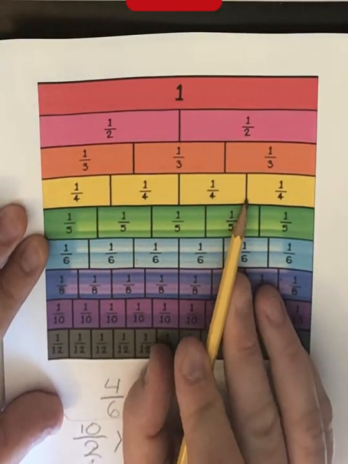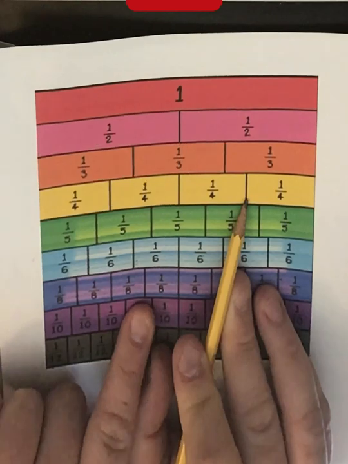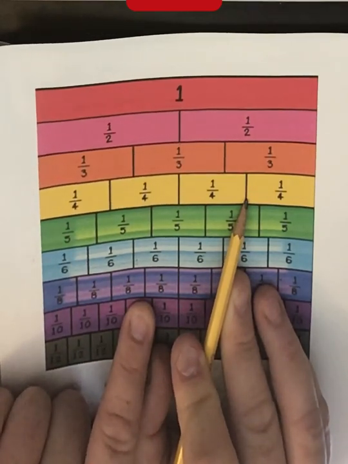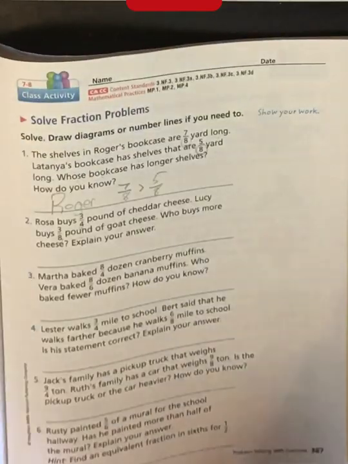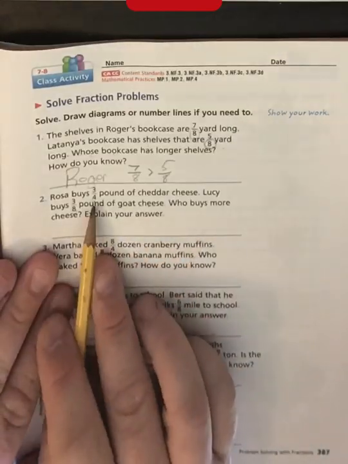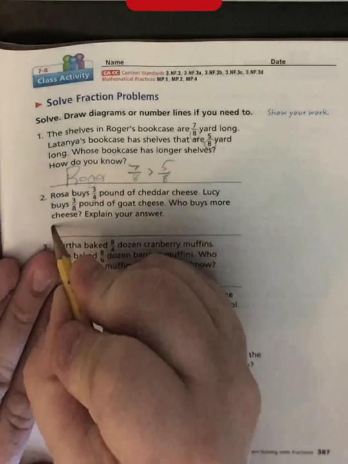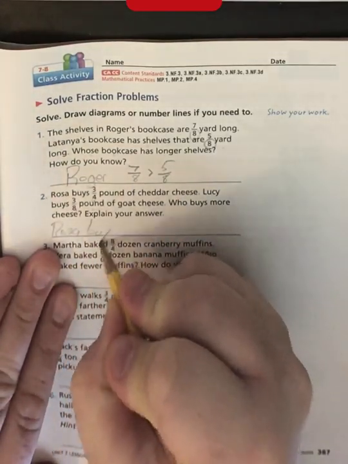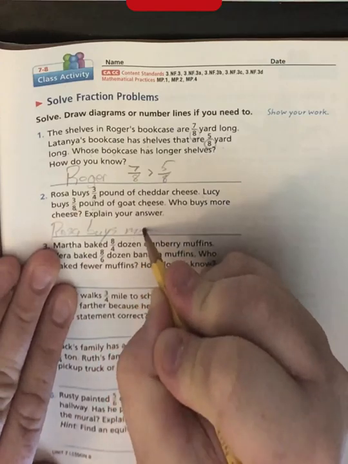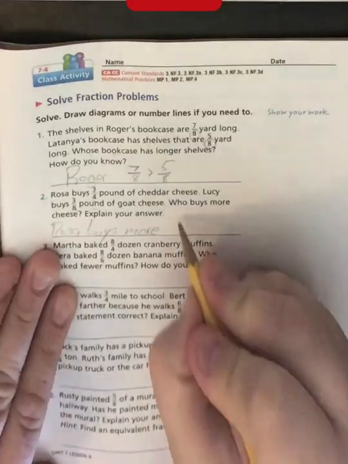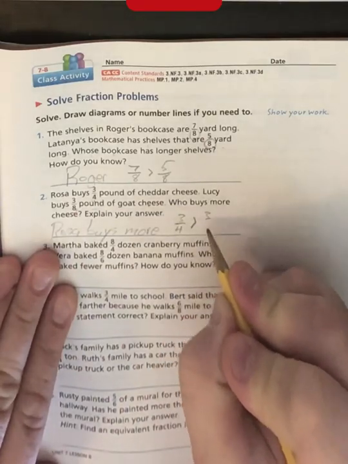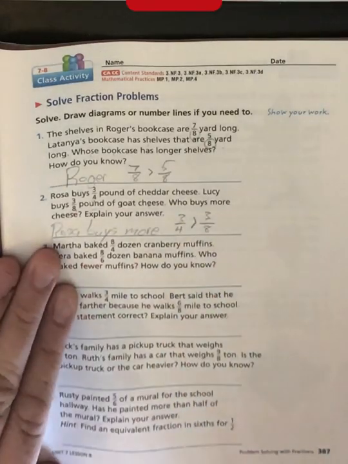So 3/4 is going to be way bigger than 3/8. It's actually twice as big, since 4 is half of 8. So who did fourths? Rosa. Who buys more? Rosa buys more. How do you know? 3/4 is bigger than 3/8.